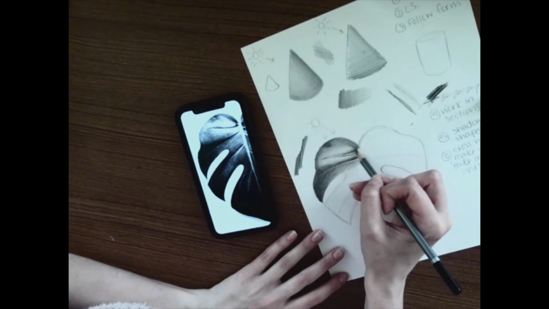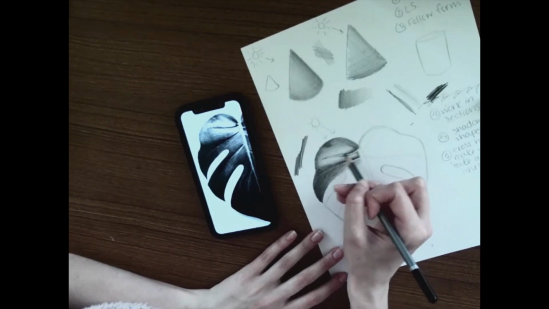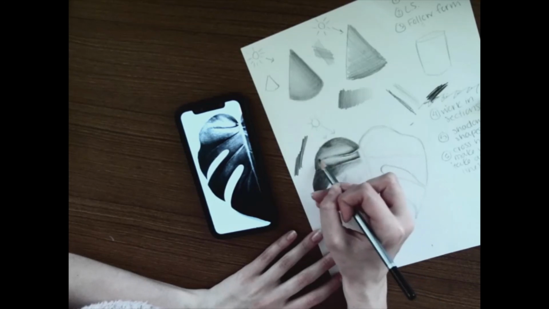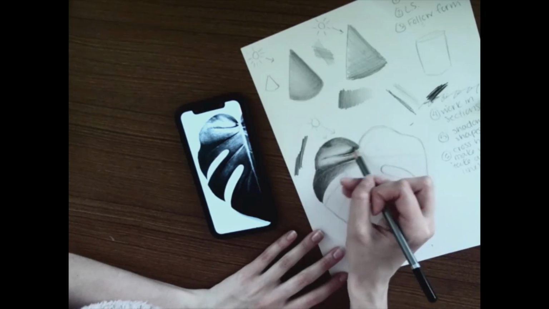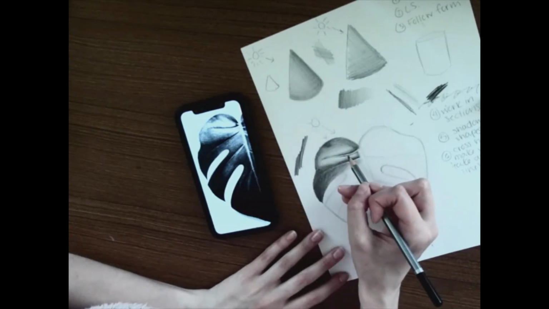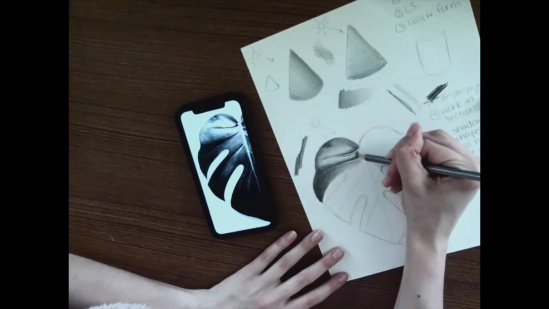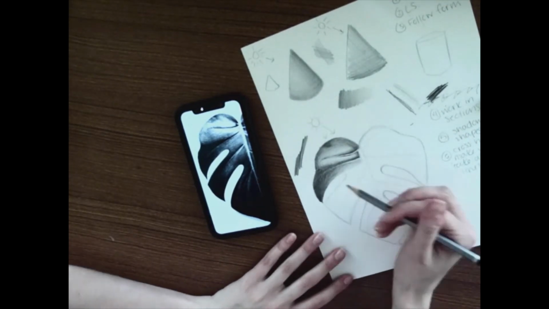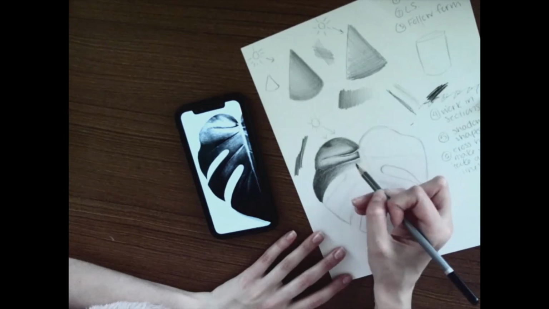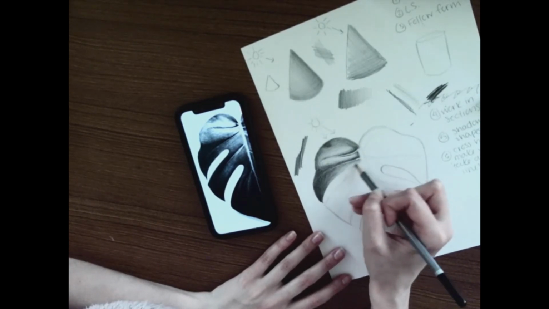So all I'm doing right now is just going in and adding my final really dark darks. And then there are some other details in the leaf that I'm just going to very subtly add in. Like there's some extra lines in there, and again, you guys probably can't see it, but it is important to pay attention. Any little detail that you could add in to make it look that much more realistic, do what you can.